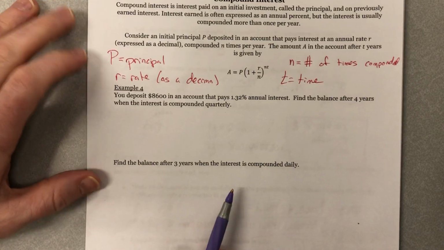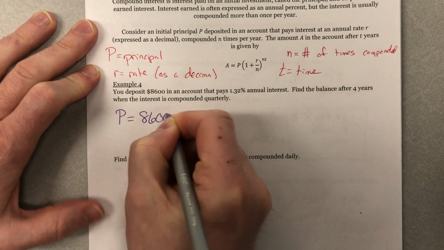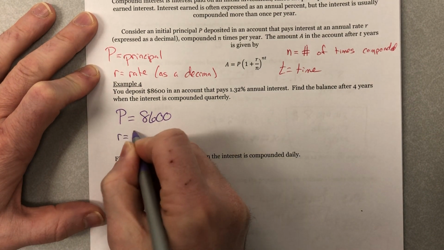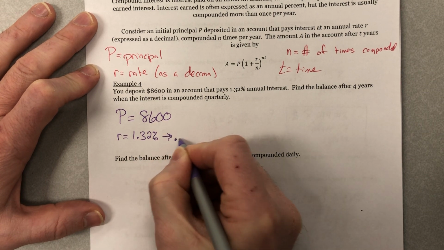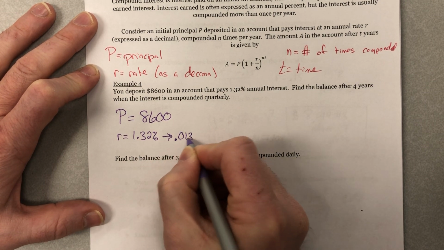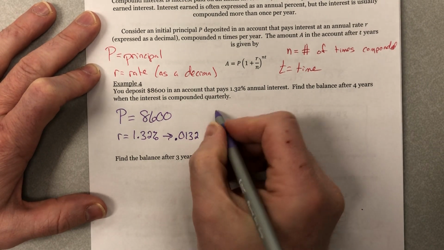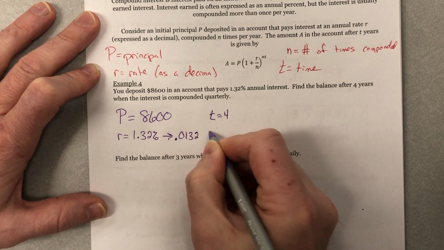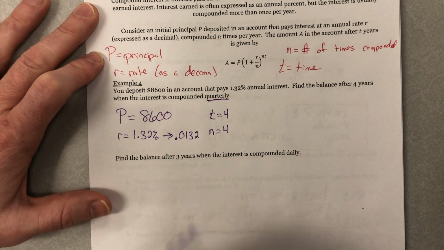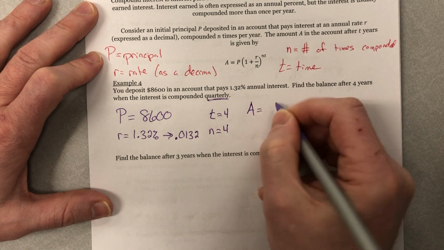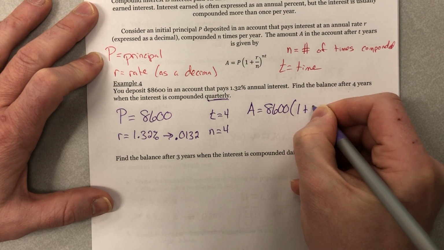So, for example 4, it's going to tell us that we deposit $8,600, so that's our principal, at 1.32%. So we need to turn that into a decimal: 0.0132. The balance after T equals 4 and N equals 4 because it's quarterly. So our N would be 4, our T would be 4. This is where order of operations is going to be important. We plug everything in here.